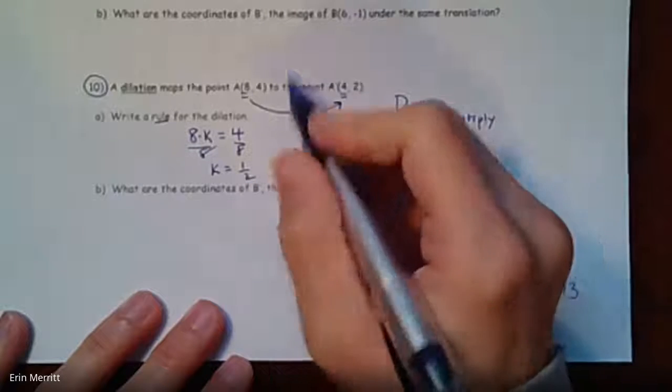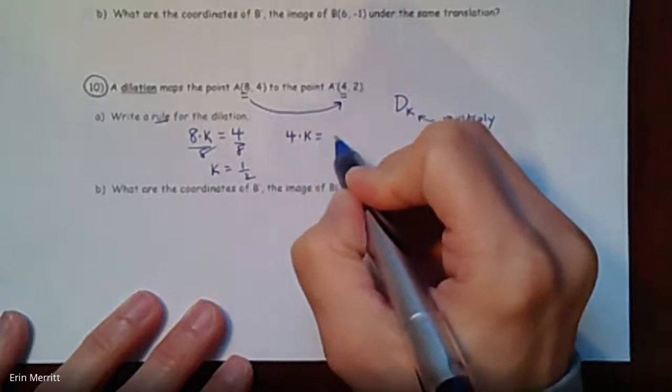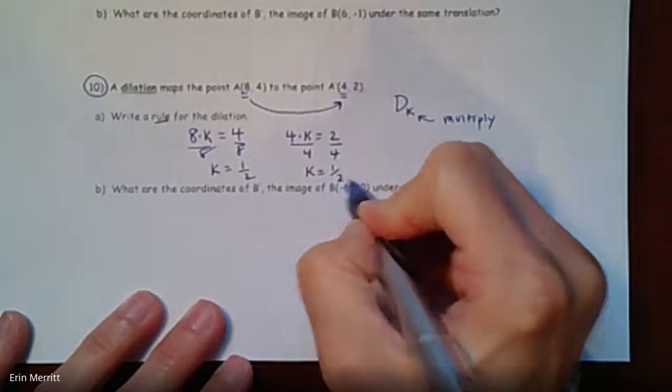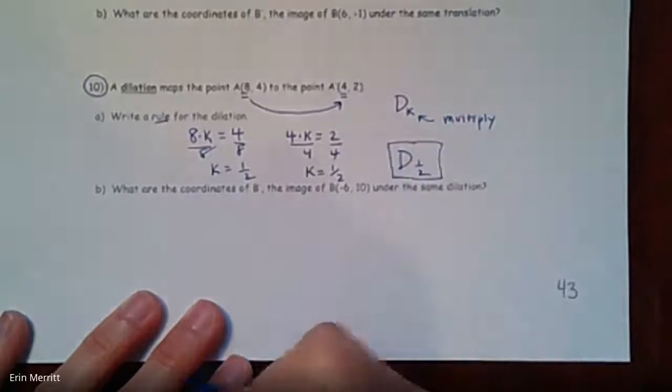And then you could check it if you want. For the y's, you should have the same thing. 4 times what scale factor would give you 2? You can see how it's going to produce that exact same value. So the rule would be a dilation of 1/2. That's your rule right there.